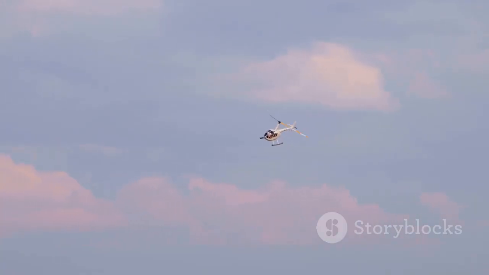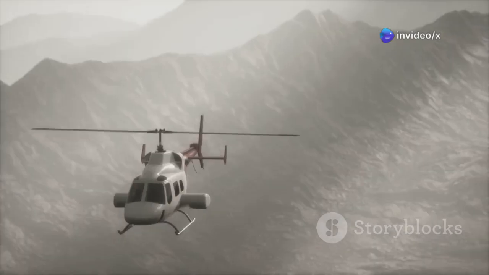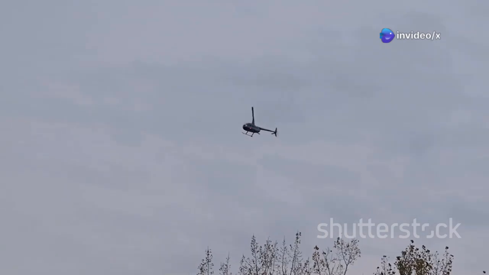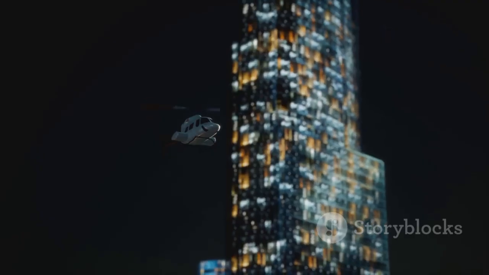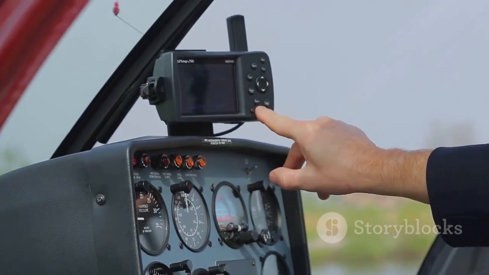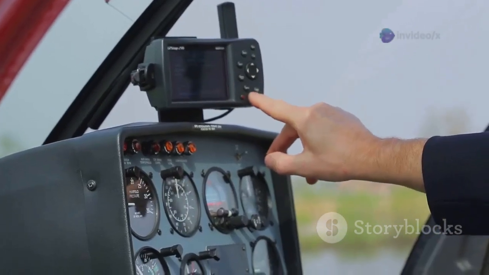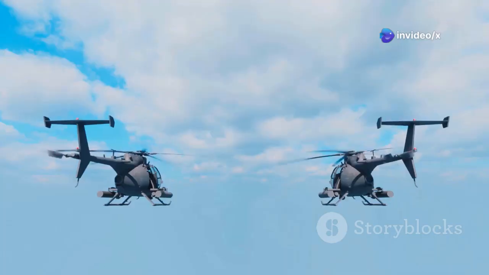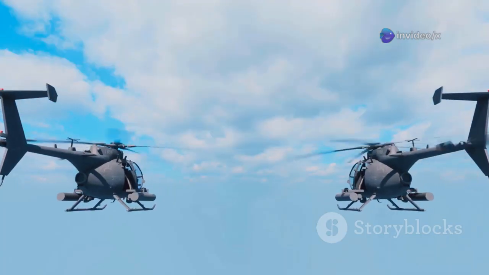The rate of climb or descent is primarily controlled by the collective pitch. Increasing collective pitch adds power and lift. This results in a climb or a reduced rate of descent. Decreasing collective pitch reduces power and lift. This causes a descent or a reduced rate of climb. The vertical speed indicator or VSI helps the pilot monitor these rates. Fine adjustments to the collective allow for precise control. This is crucial for achieving the desired flight path.